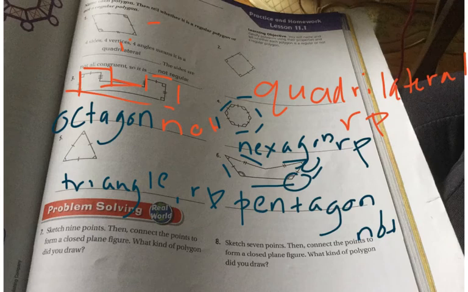Sketch 9 points, then connect the points to form a closed figure. What kind of polygon did you draw? So I just could draw like 1, 2, 3, 4, 5, 6, 7, 8, 9. Let me count that. Let's see. 1, 2, 3, 4, 5, 6, 7, 8, 9. Not very pretty.